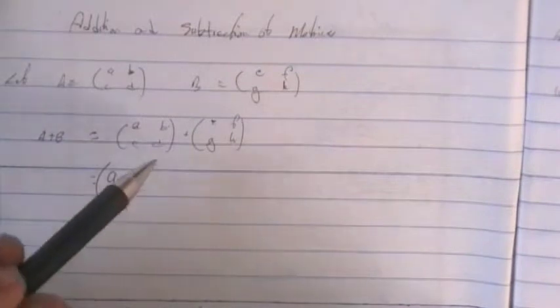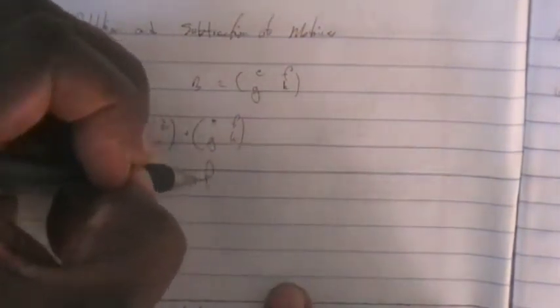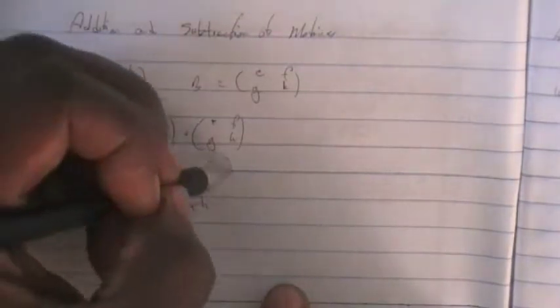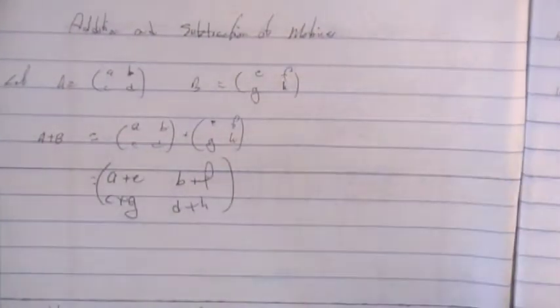Then you will have B plus F, they're in the same position again. Then C plus G, same position. Then D plus H, same position. So that way we can add these numbers. So that's the result of this.